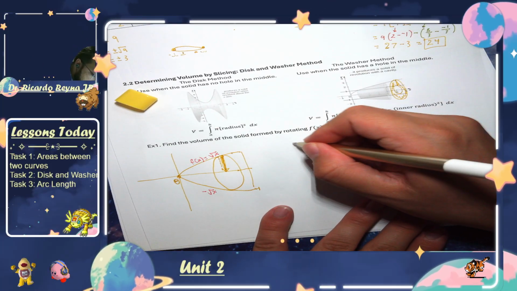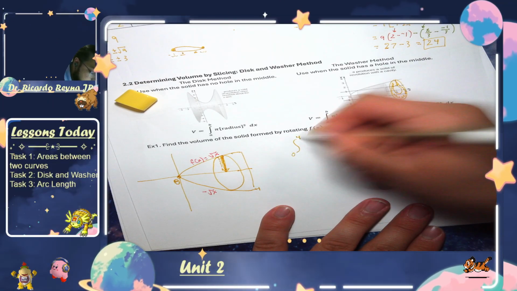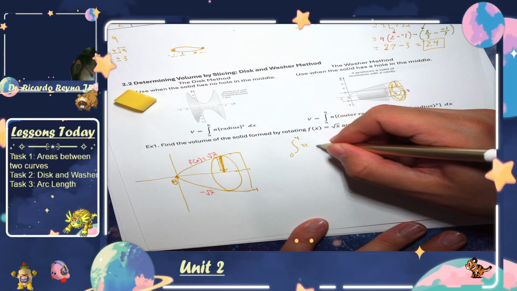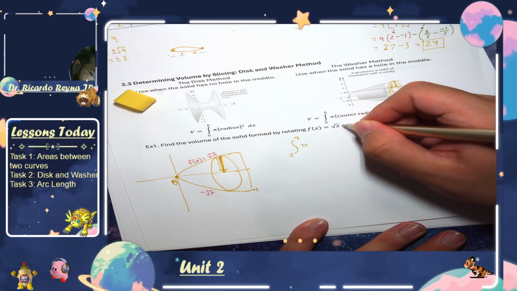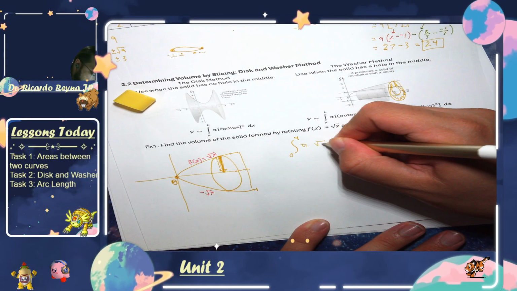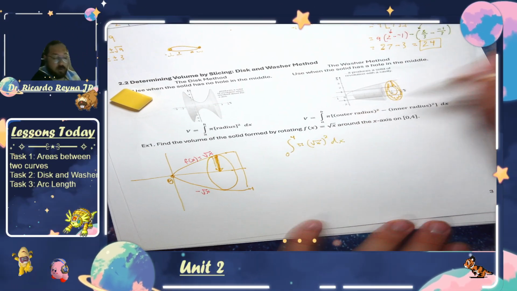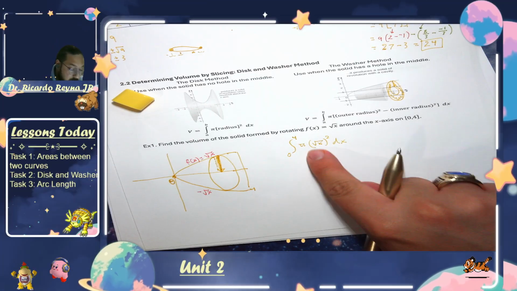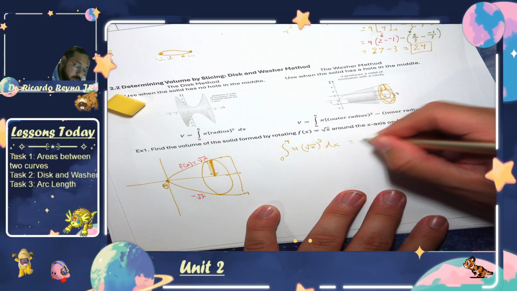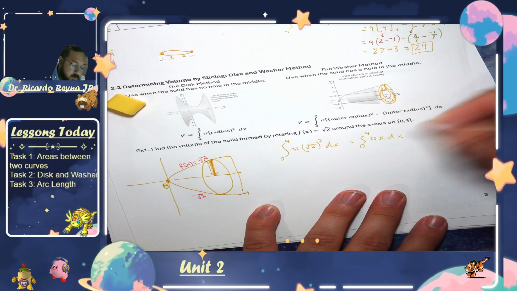So we have the integral from the slice we chose, 0 to 4, of pi times our radius, which we defined as f of x. F of x, square root of x squared dx. Well, before anything, a simplification I can make is canceling out the square roots and the square to get pi x dx.